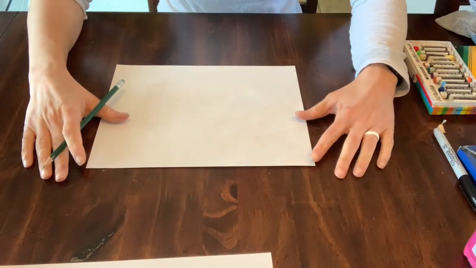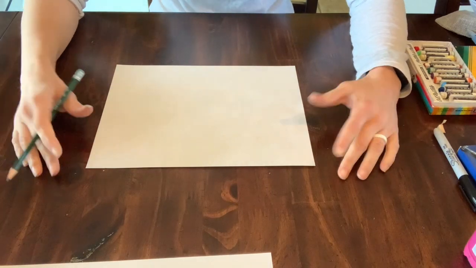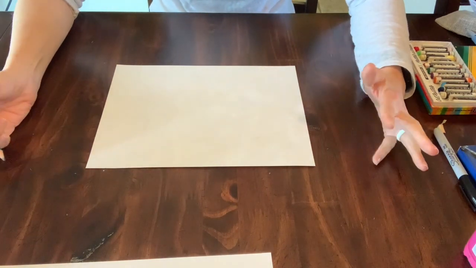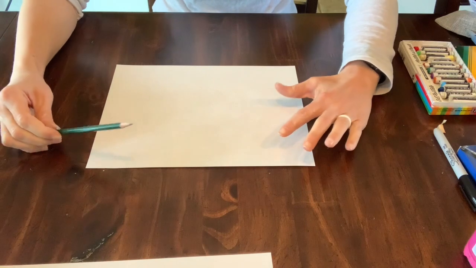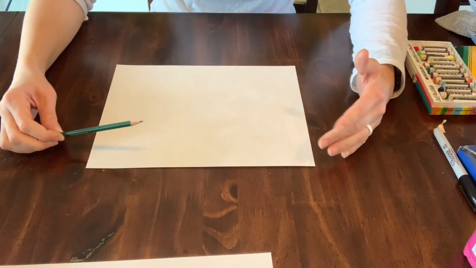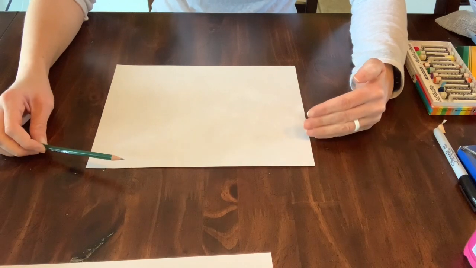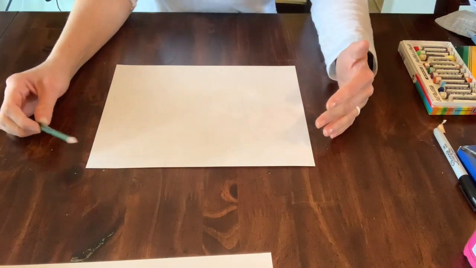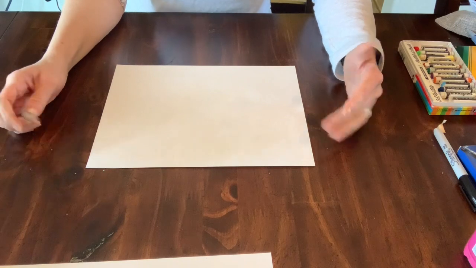Today I'm going to talk about a lesson that you can modify any way that you need to make it work for you with what you have available at home. This is a sphere lesson, so we're going to be turning circles that are just two-dimensional shapes into spheres, which are 3D forms, but they really just have the illusion of being a 3D form.